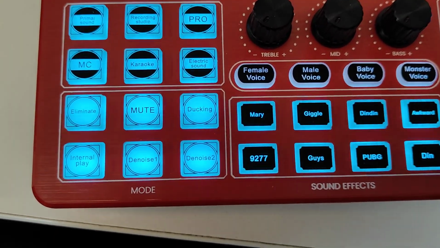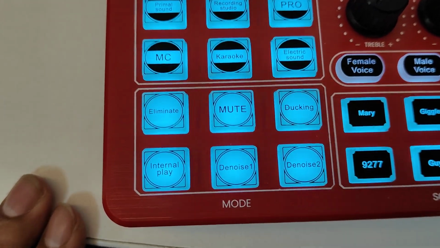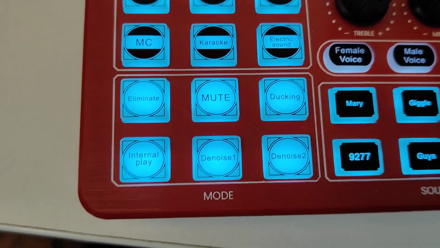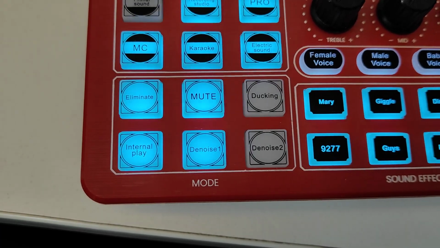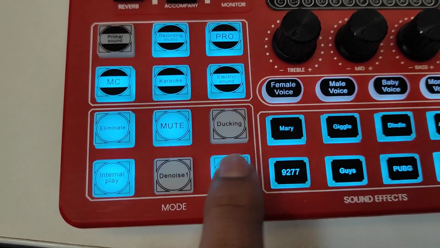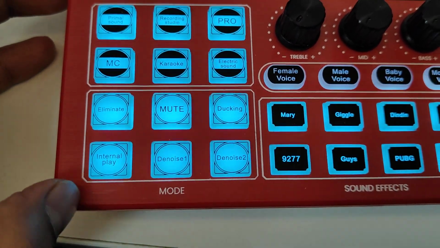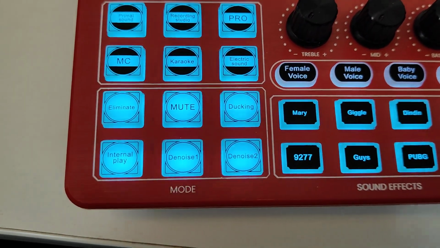Internal play is basically loop back. Whatever is going through your system from your PC or from any USB-C input will be recorded using internal play. Denoise 1 and denoise 2, as the name suggests, any noise which is input through your microphones will be denoised using this function.